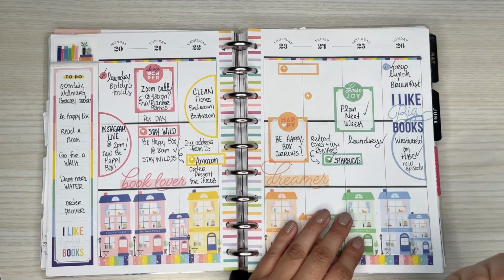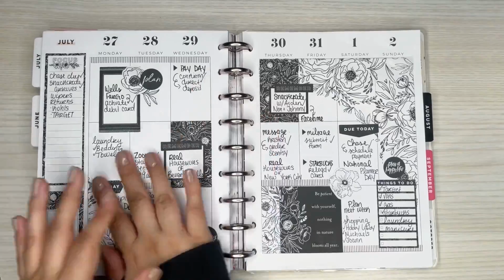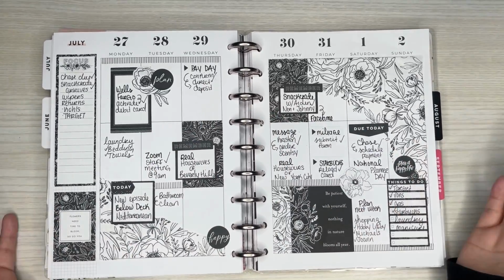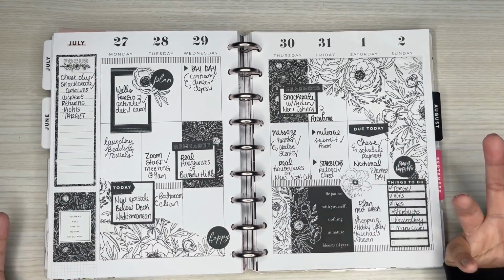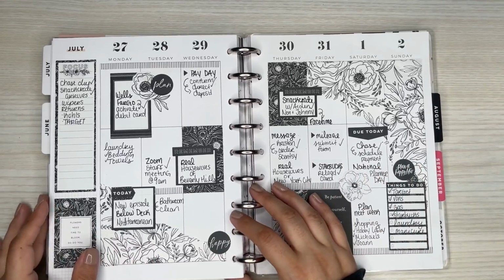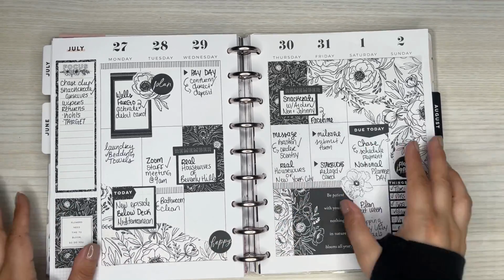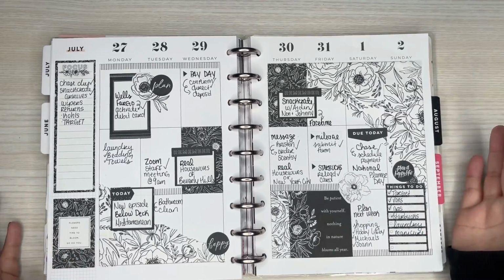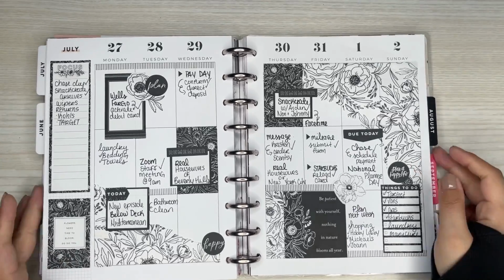If you want to go like the complete opposite of this and just do a monochromatic type spread, those are always fun to do. This one I went with black and white, but you could go all pink, all blue, all green, and just focus on that one color. And those always look really nice, especially the black and white ones. This one is so pretty.